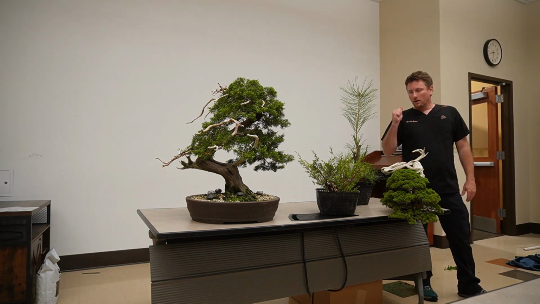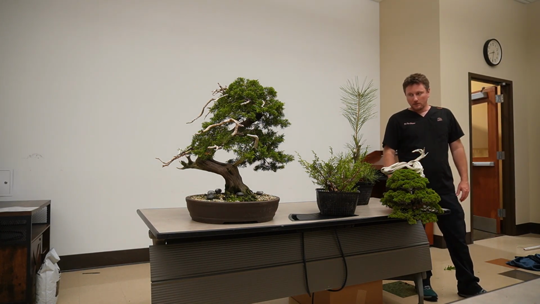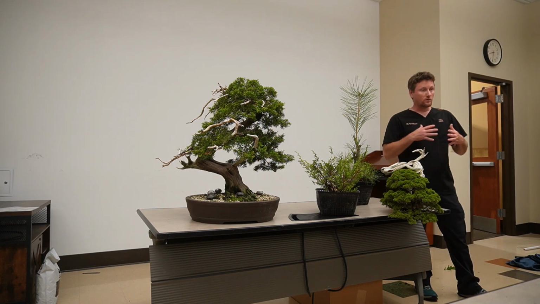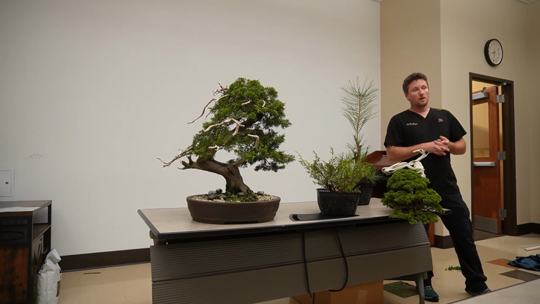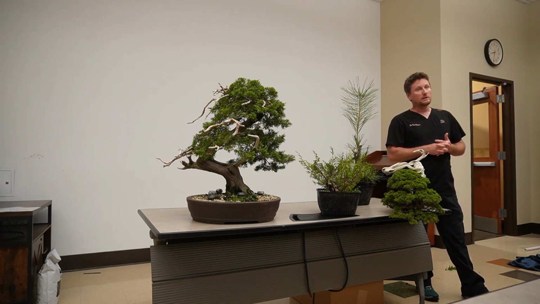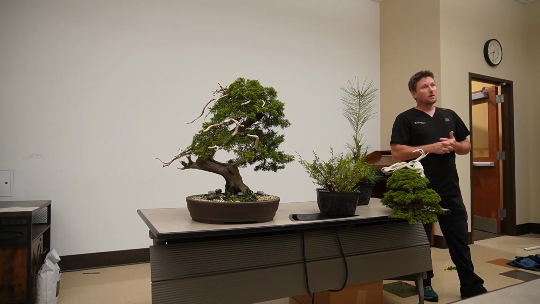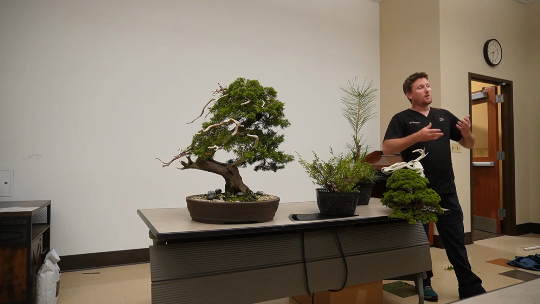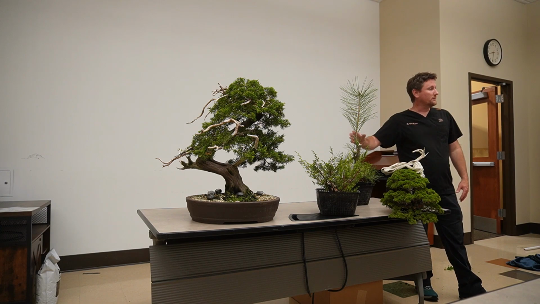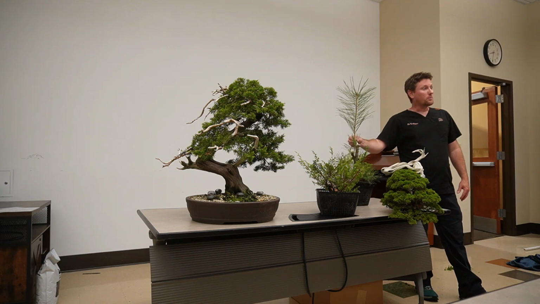So, starting to talk about deadwood, right now is a good time to start to work on deadwood, improve it, bring it the next step. Usually late spring into summer is a really good time to work on your deadwood. And I say work on it or bring it the next step because sometimes with jin you might be taking a whole portion of it and cutting that back and make 90% of it right there.